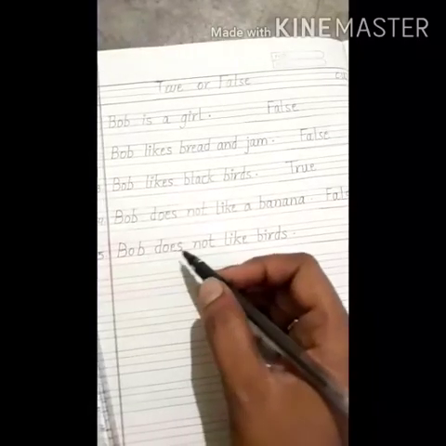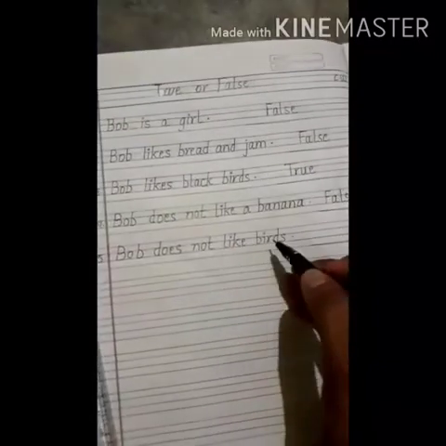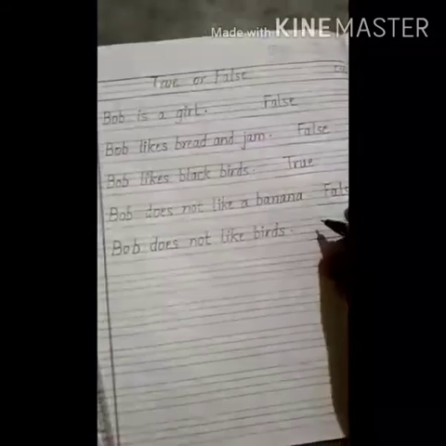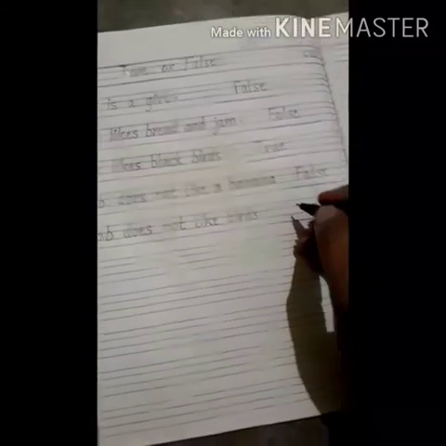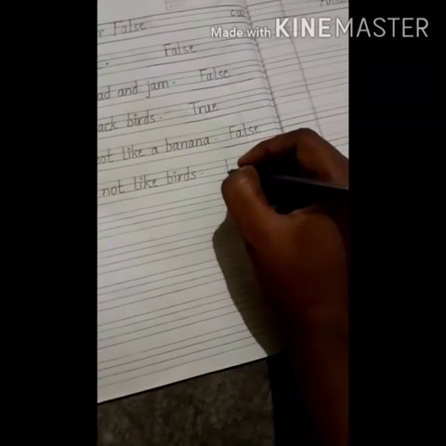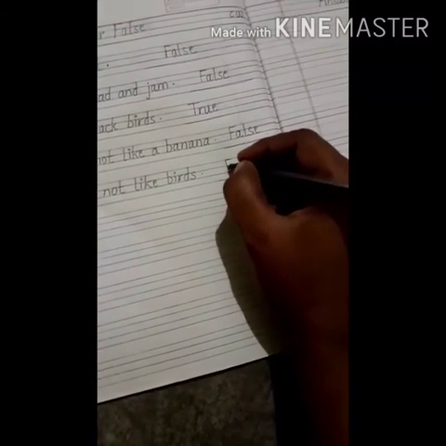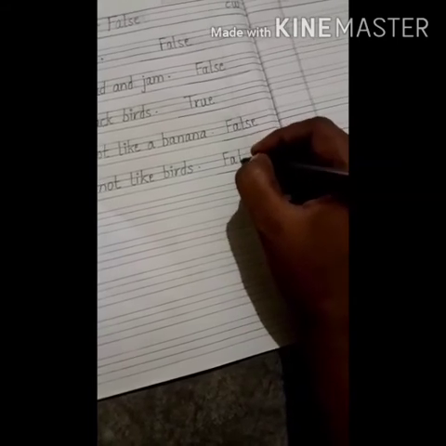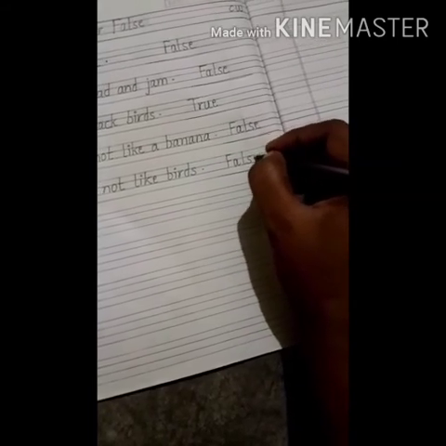And last one is Bob does not like birds. What it will be here? Yes, it is false because Bob likes birds. F-A-L-S-E.